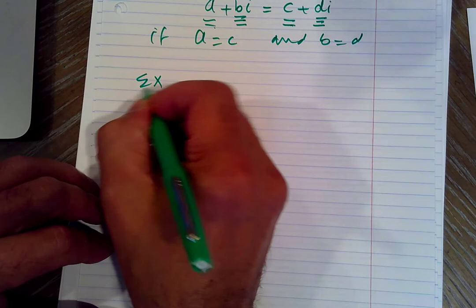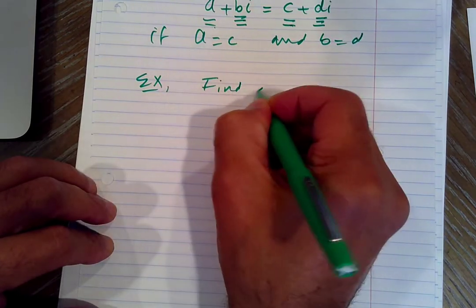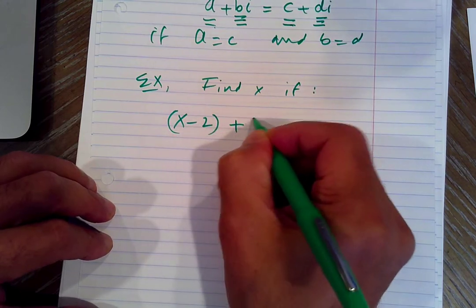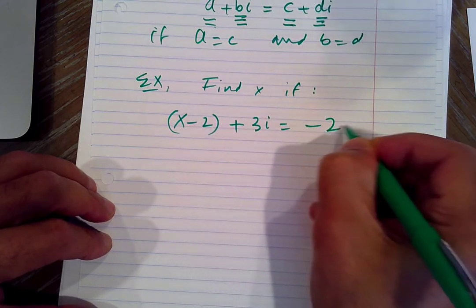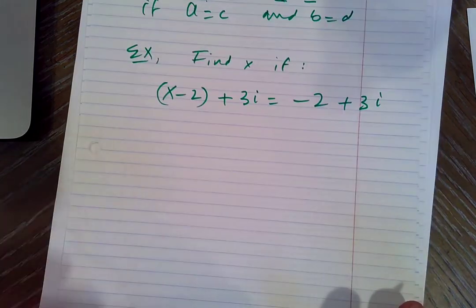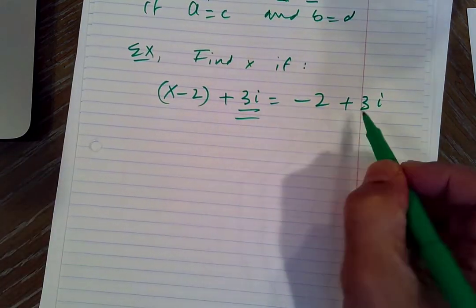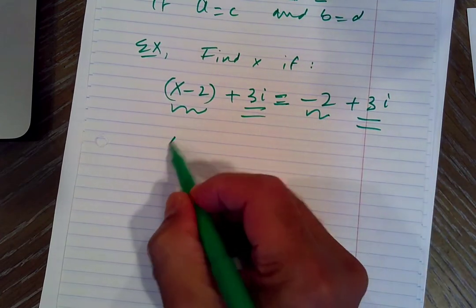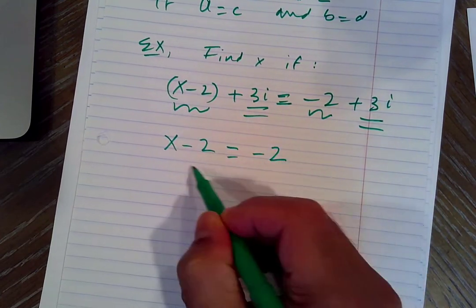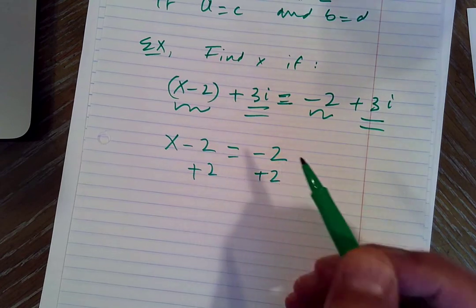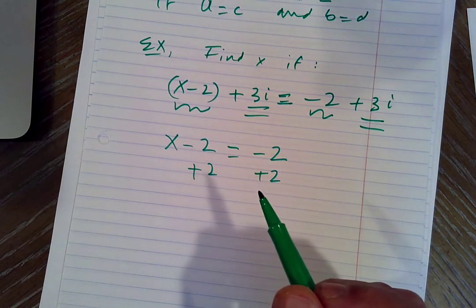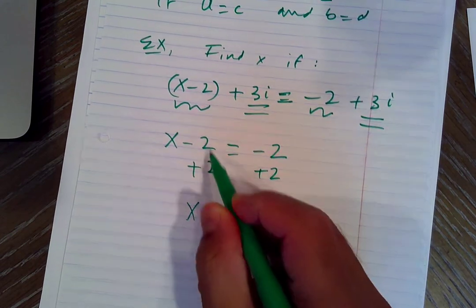For example, if I have a question like this: find x if x minus 2 plus 3i equals -2 plus 3i. If you look at these two complex numbers, the i parts are equal, so the real parts have to be equal for this to be true. So x minus 2 has to equal -2, which means x has to equal 0.